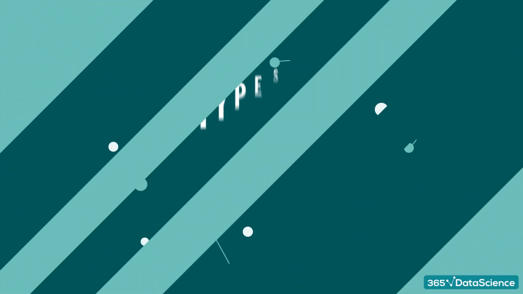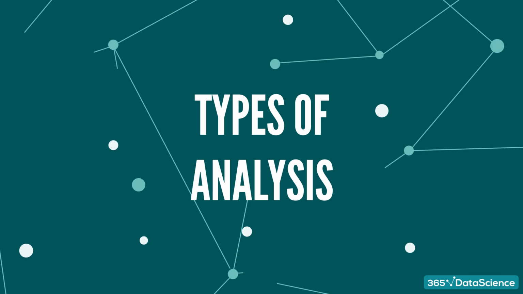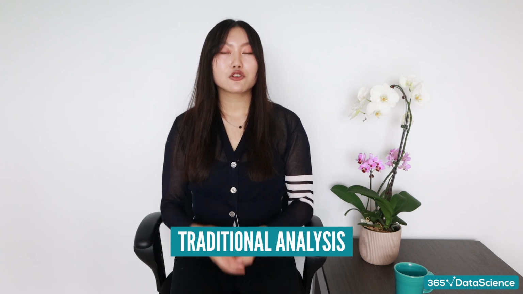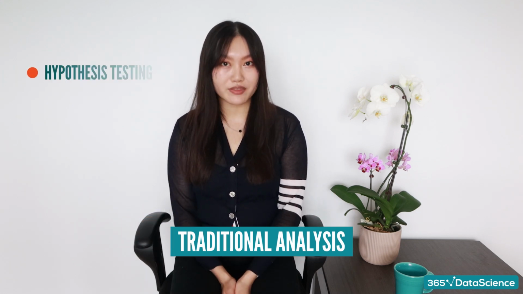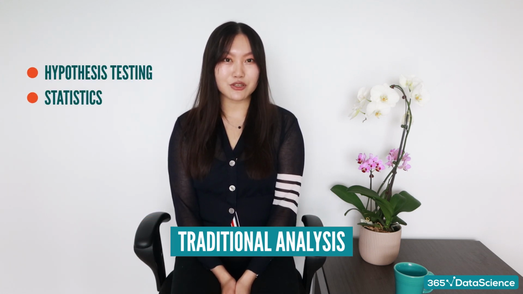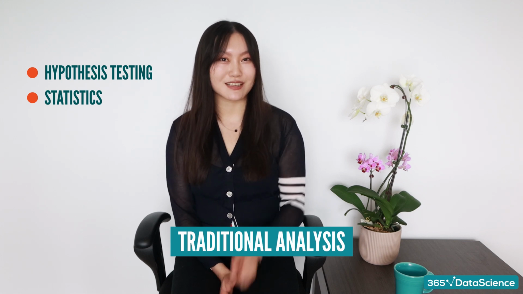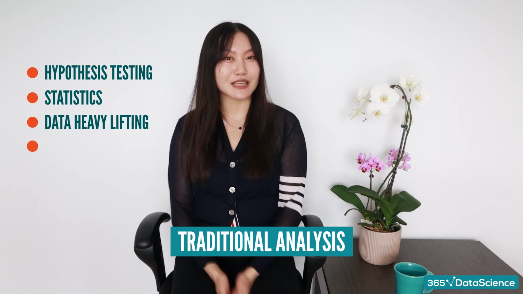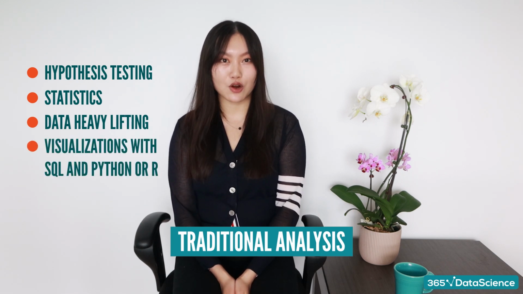So we have the data, but how do we tease out those high-impact insights? Well, remember, it's the problem that defines the tools we use, and the rule of thumb is to start from the simplest and increase in complexity. So first off, traditional analysis. Traditional analysis involves lots of hypothesis testing and statistics, which 365 has a wonderful series on as well. It also involves lots of data heavy lifting and visualizations with SQL and Python or R.